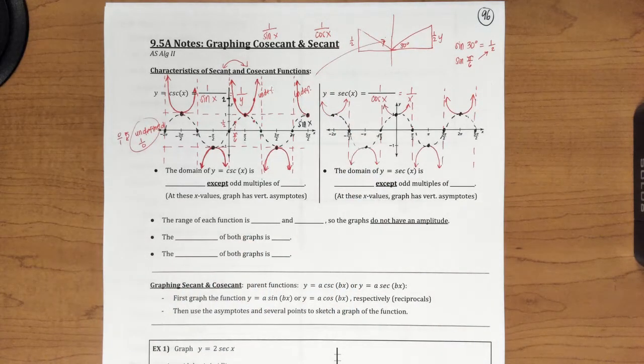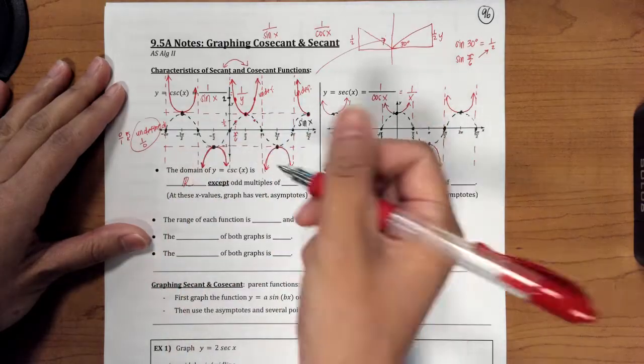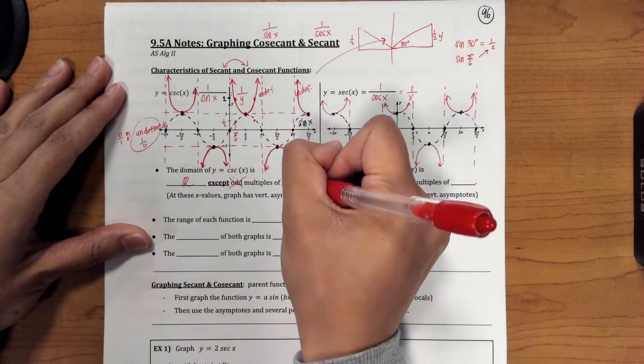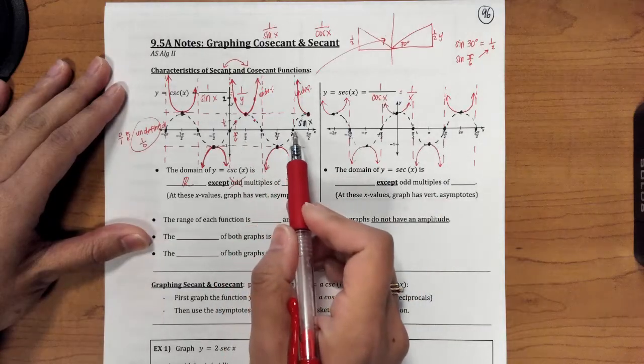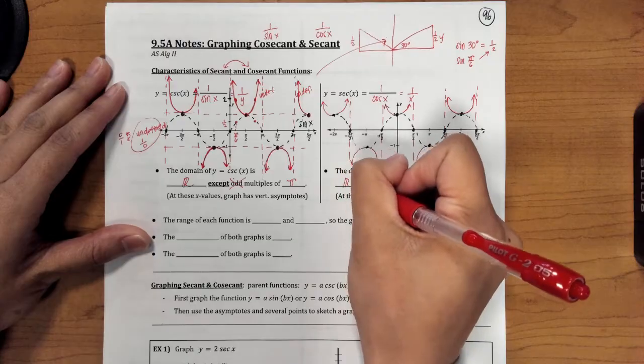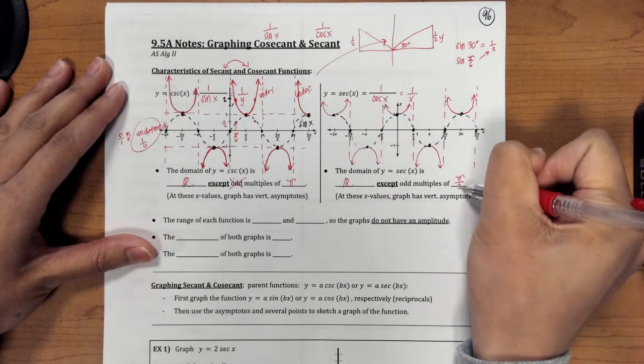Okay, so let's talk about domain and ranges. The domain is all real numbers except, and I don't need odd, because it's all multiples of pi, right? So there's 1 pi, 2 pi, 3 pi. Domain of secant is all real numbers except for the asymptotes, which are odd multiples of pi over 2.